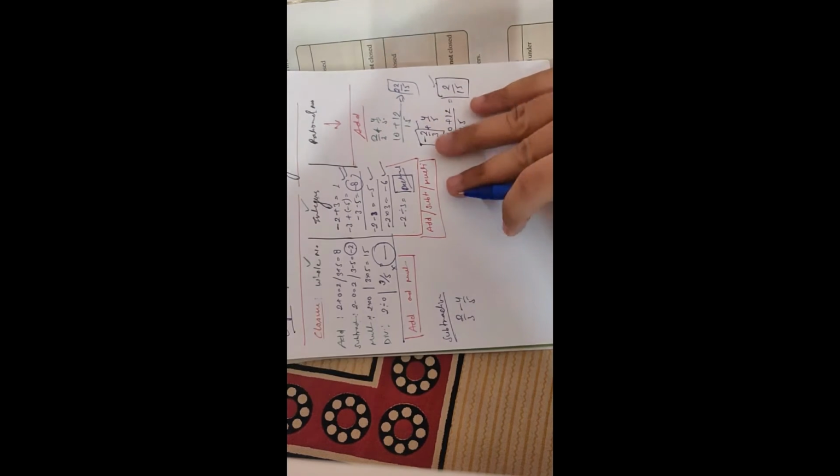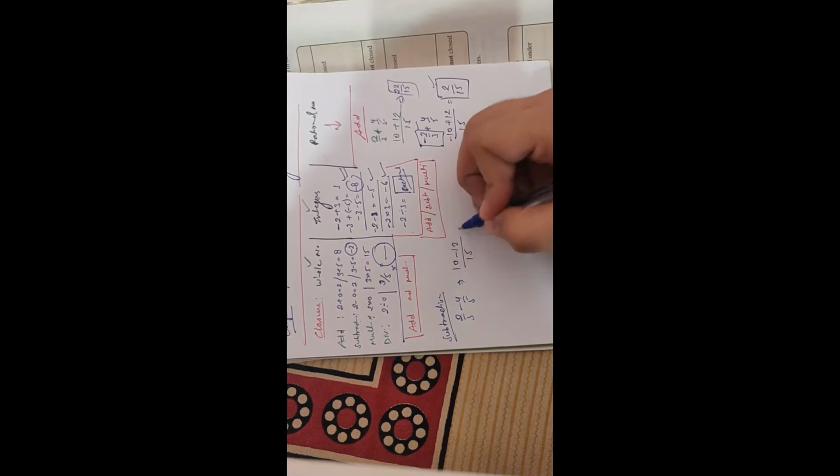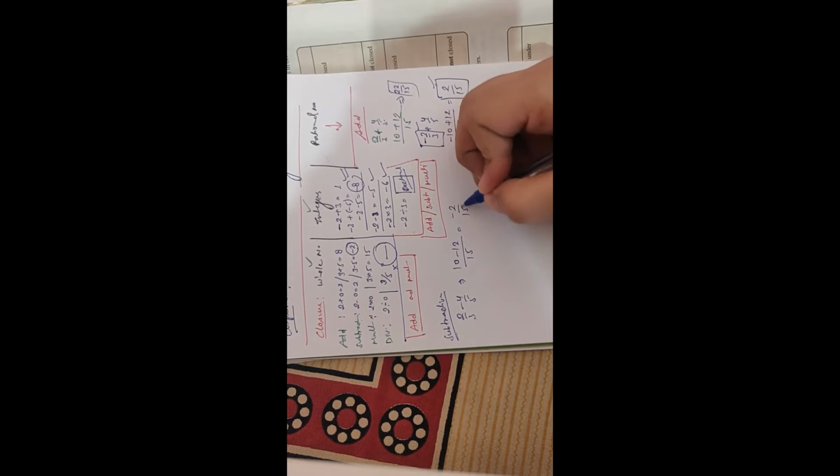Now we are subtracting 2 rational numbers. So we are testing for subtraction. So 2 upon 3 minus 4 upon 5, LCM will be 15, this will be again 10 minus 12, so this is now -2 upon 15, which is a negative rational number. So it is true in both the cases.